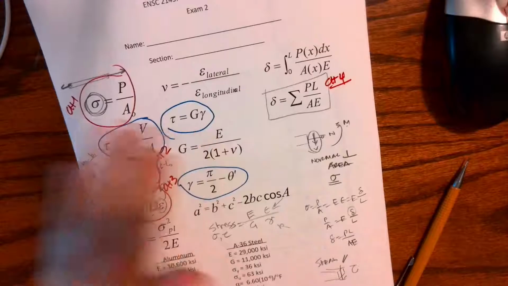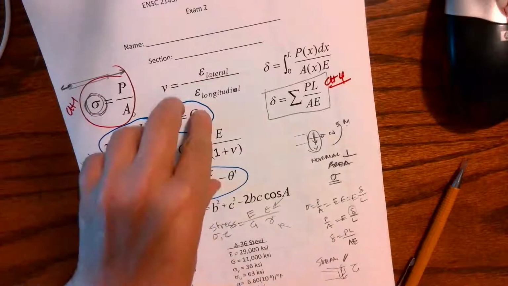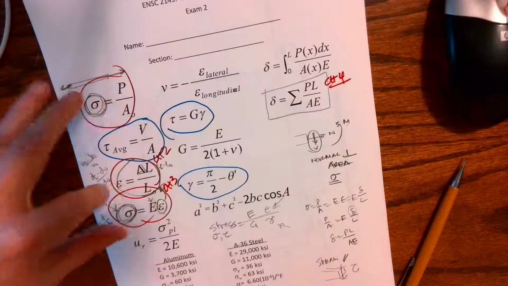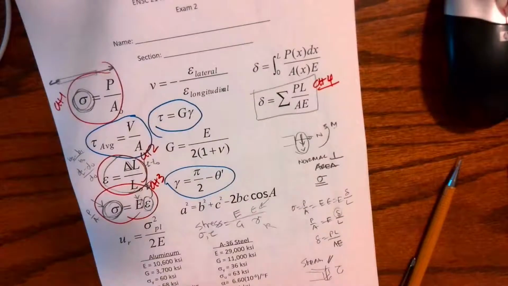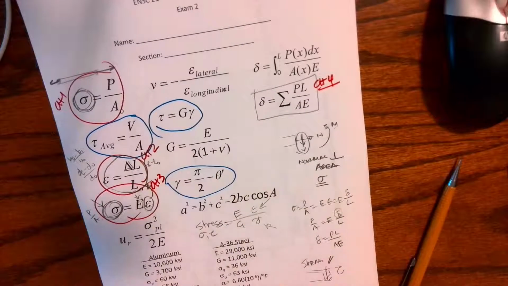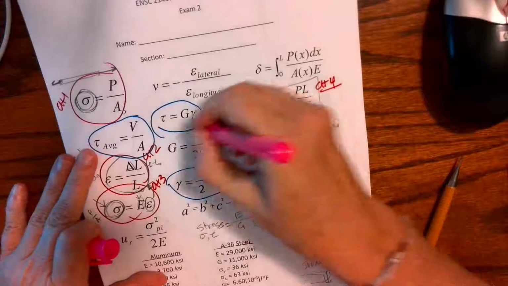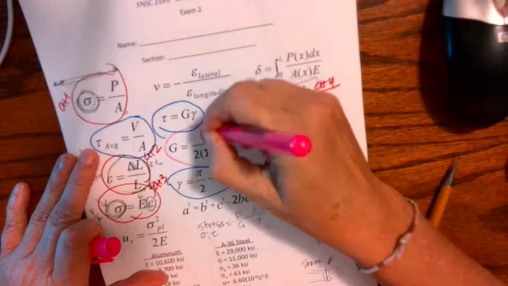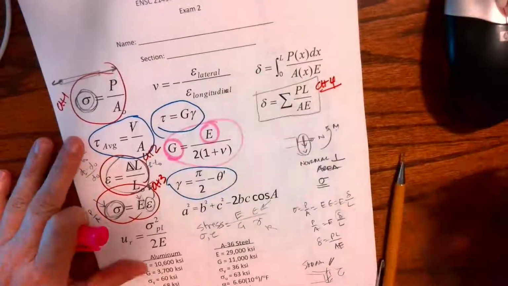And I know that we can relate shear stress and normal stress with this equation. And that's how we get Poisson's ratio, okay? Let's go with pink, okay? So this relates normal, and this relates shear.